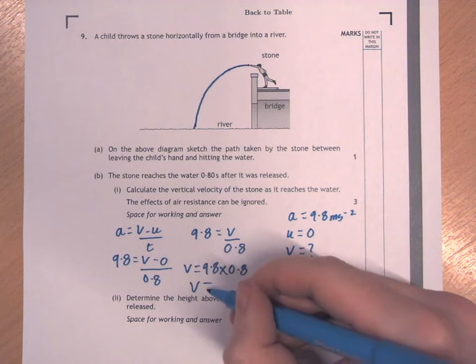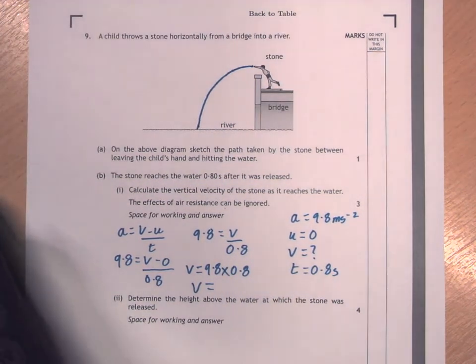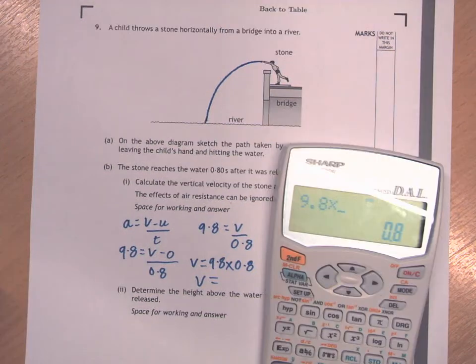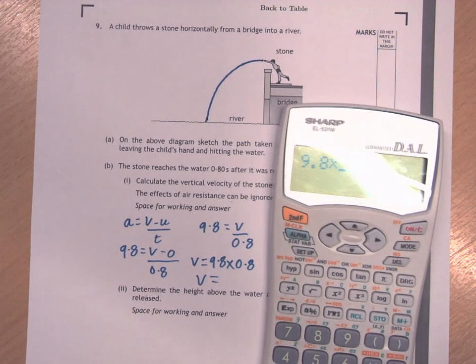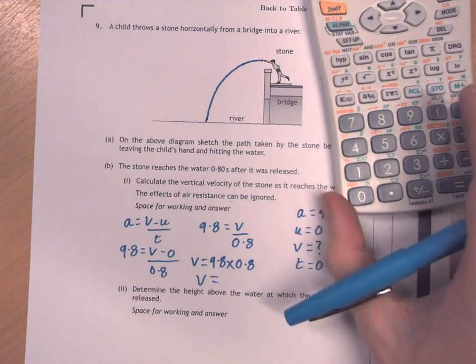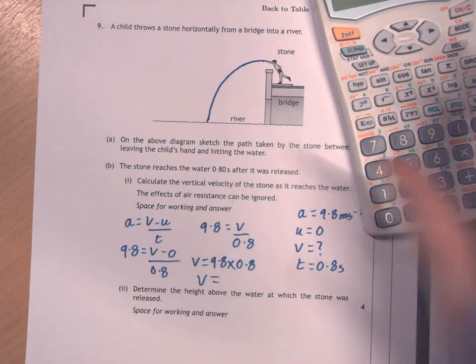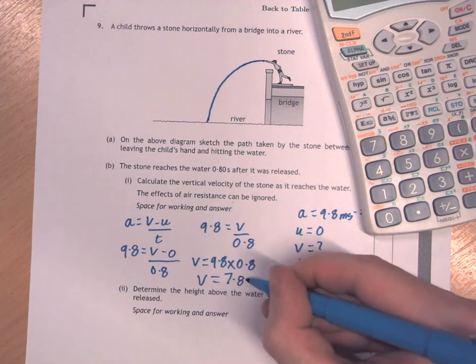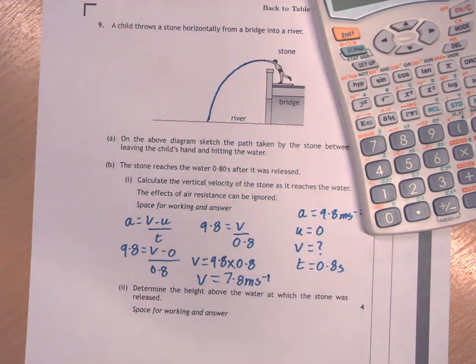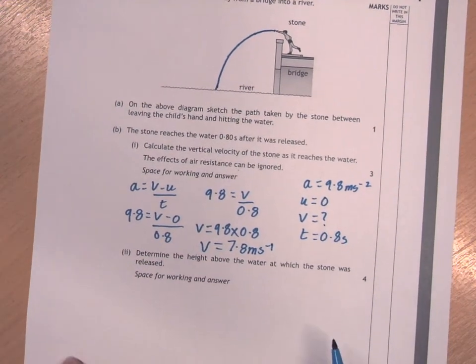So our speed, when we do that, 9.8 times 0.8 equals 7.84. We only get two significant figures here, so really we should just give our answer as 7.8 meters per second. Determine the height above the water at which the stone was released.